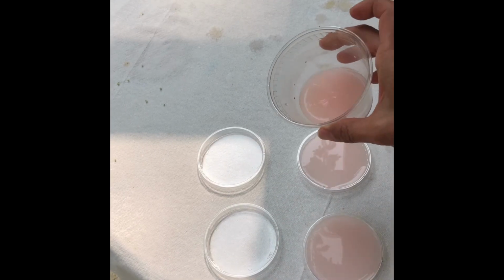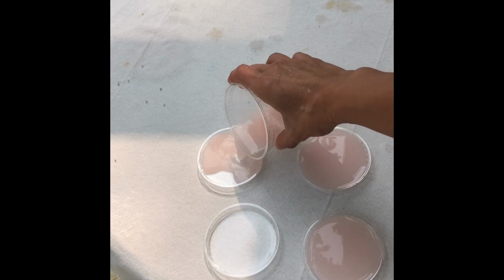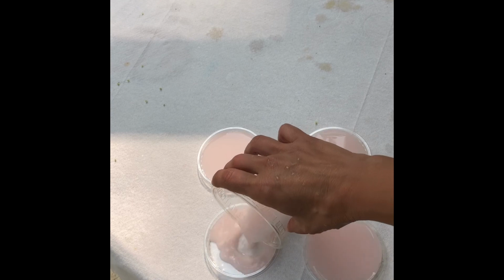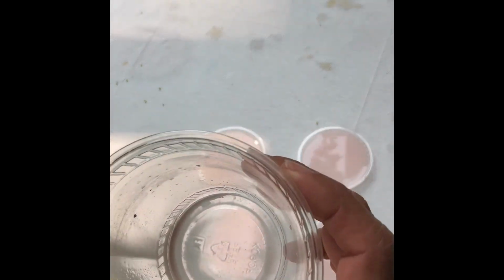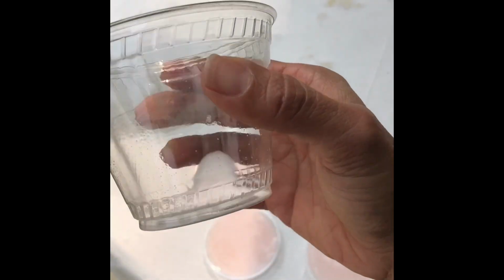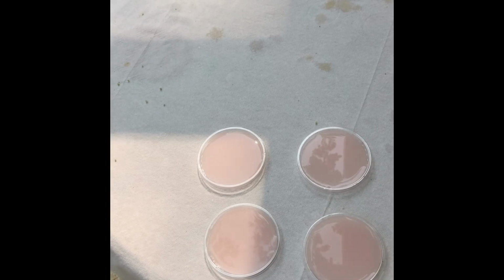It has completely dissolved. Let's pour the rest of it out. And nothing. Looks like it's gone. Now, what do you think is going to happen if I leave these Petri plates out for a few days? Make a prediction.